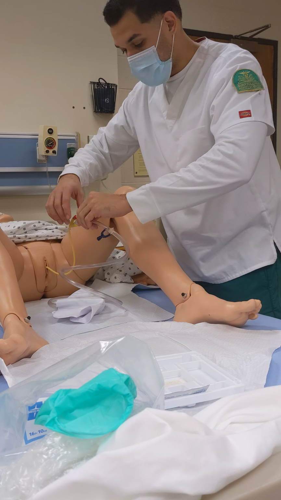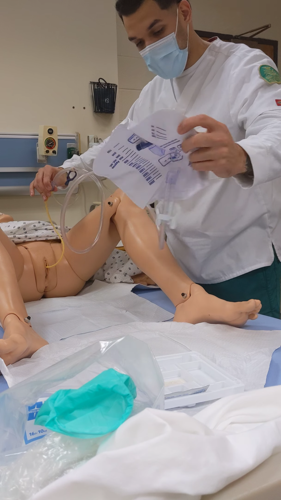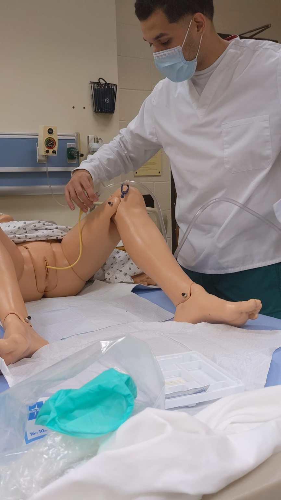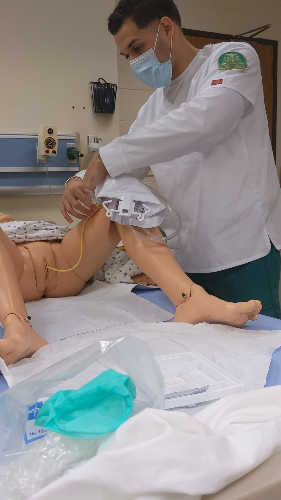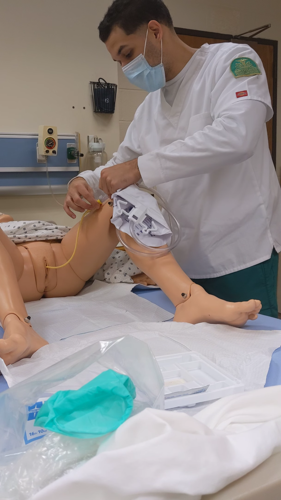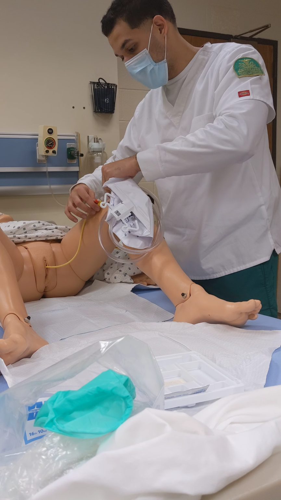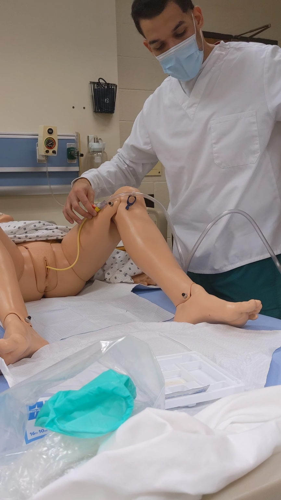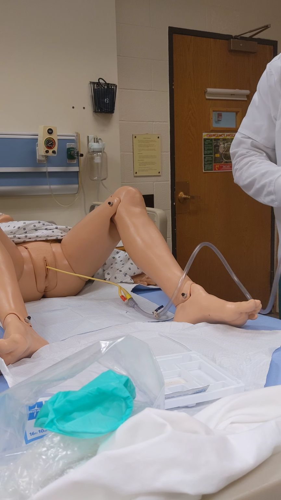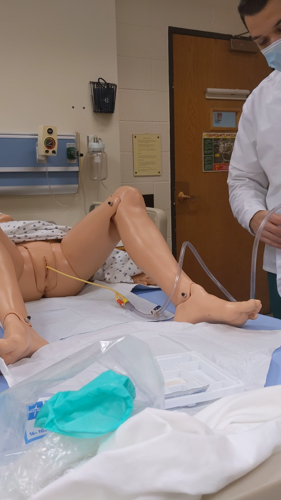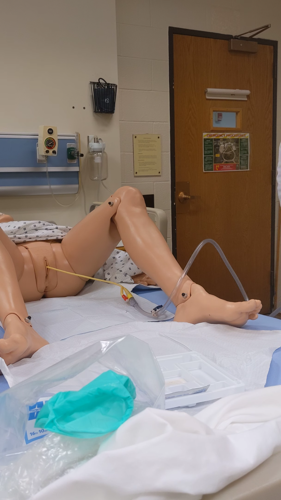And I would tape this to the leg closest to me here, making sure that this tubing isn't pressing into the patient's leg for their comfort and for the purposes of acquiring urine for any reason. That's taped there. I'm going to put the catheter bag on a non-movable location on the side of the bed.